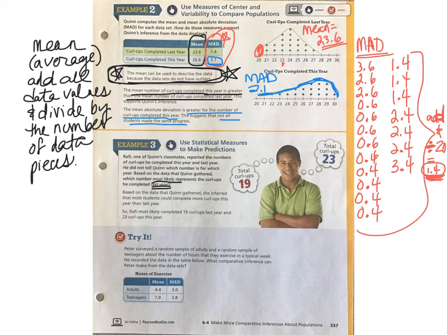Well, based on the data from example 2, which do you suppose is last year's number? Well, Quinn inferred that most students could complete more curl-ups this year than last year. So Rafi most likely completed 19 curl-ups last year and 23 curl-ups this year.